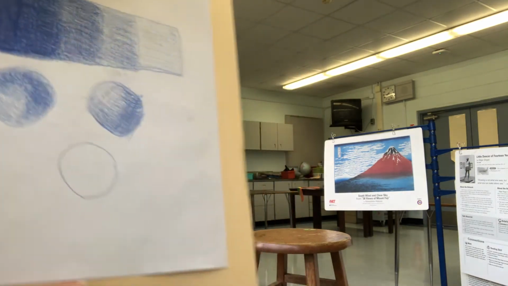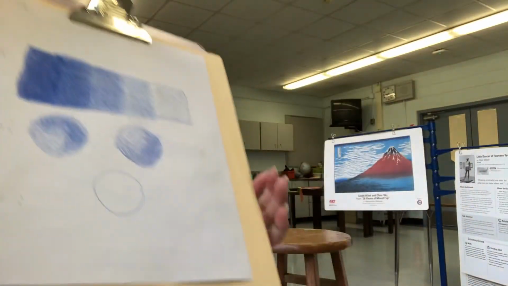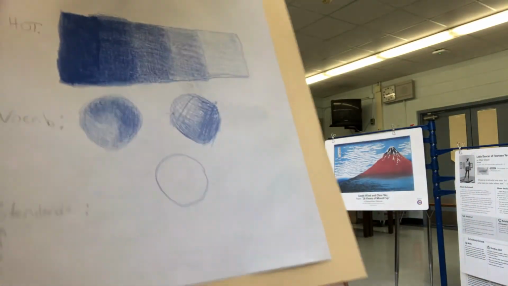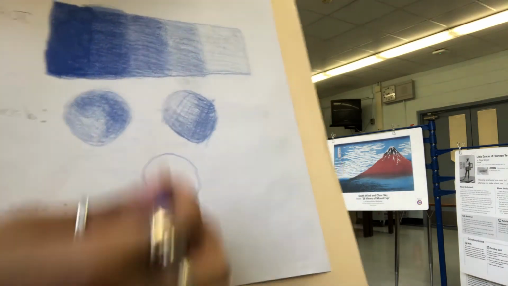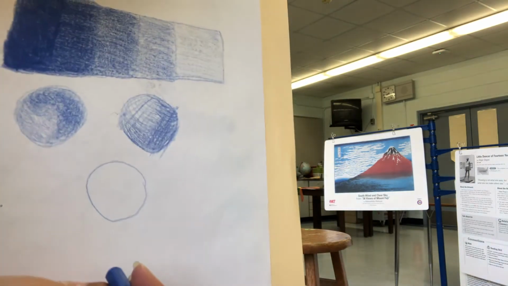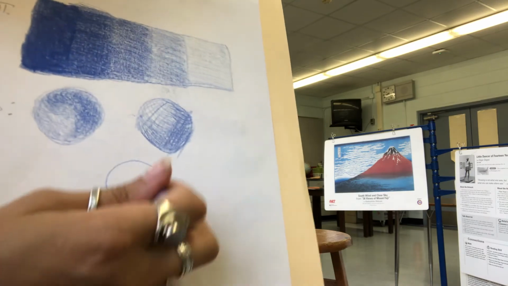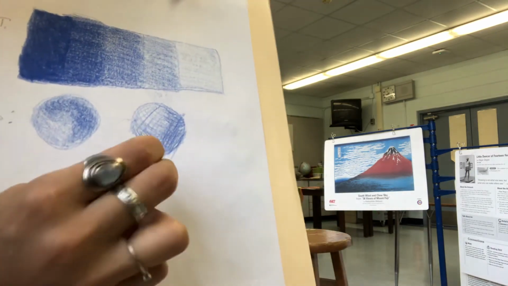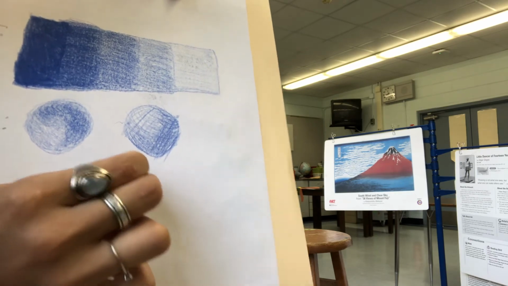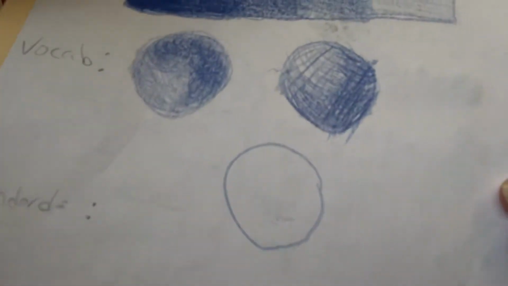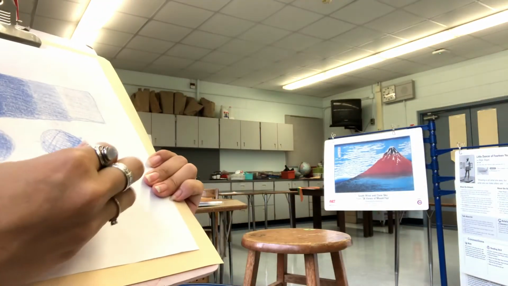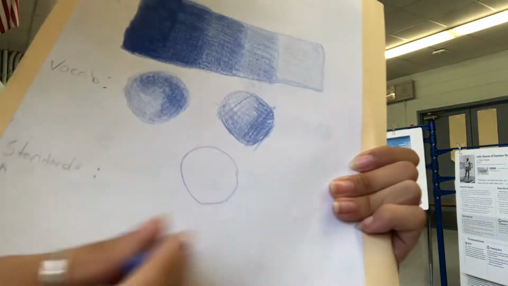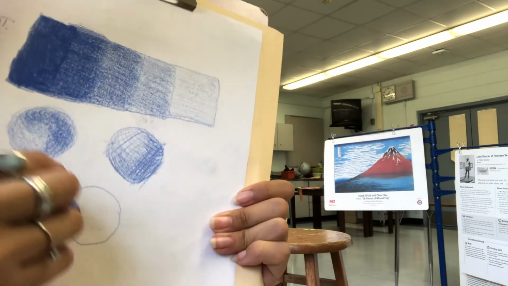And there's another method. Now this one takes forever, so it's not my favorite to do, but some artists are so successful at it. And I can show you an example of a painting that was made all with stipples. So to create stipples, you are going to just poke your little coloring mechanism onto your paper. I like to do it in that same circular pattern and motion.